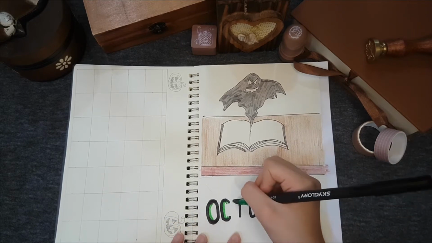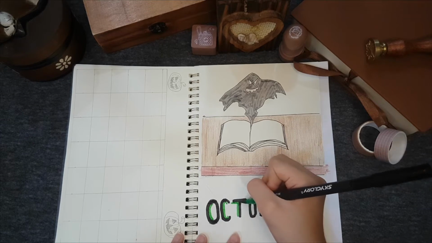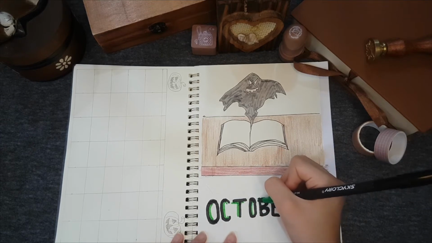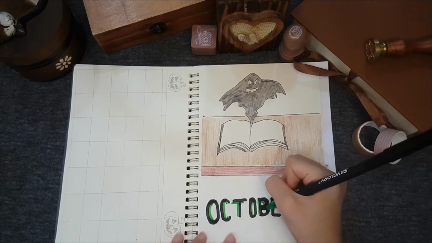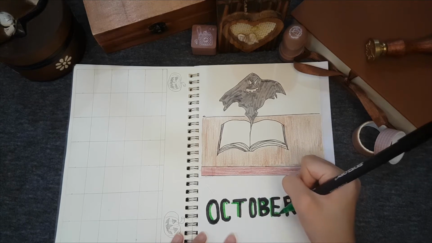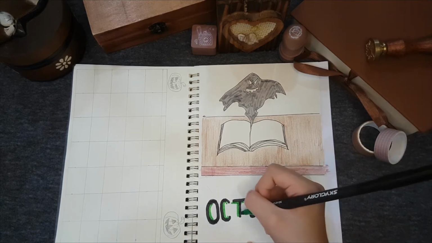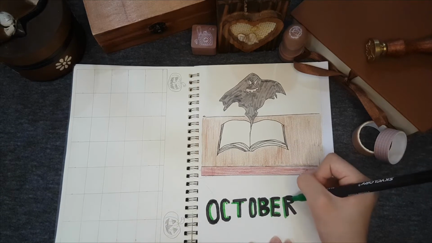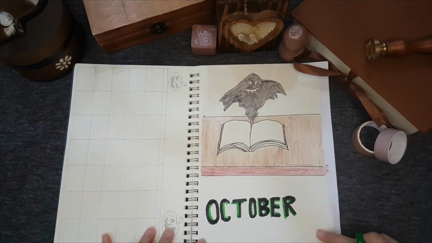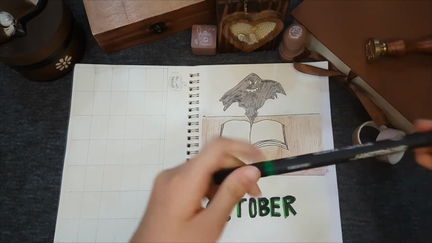So as you can see, I don't really know how to have a perspective on where I should draw these shadows, because I want it to be a shadowy kind of lettering, but I guess it didn't turn out as I expected, but it's fine. I like it this way.